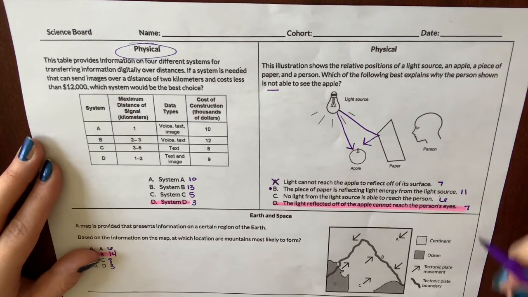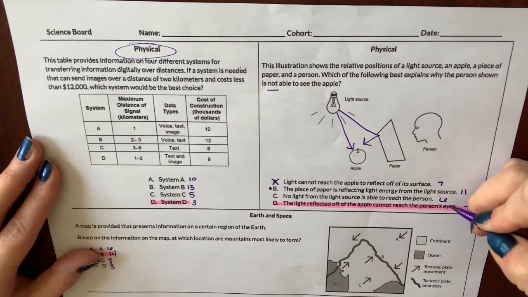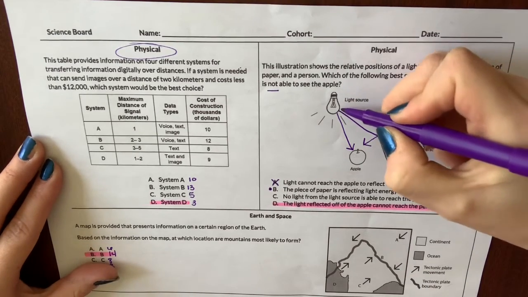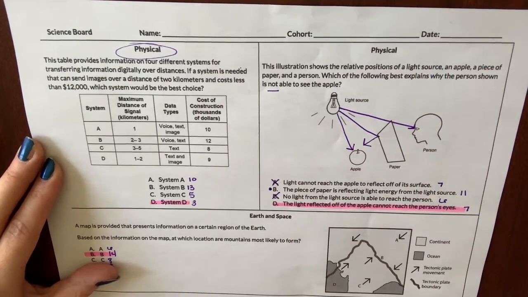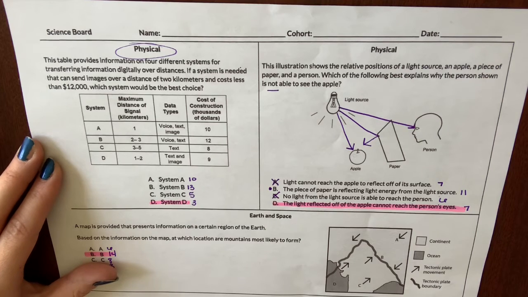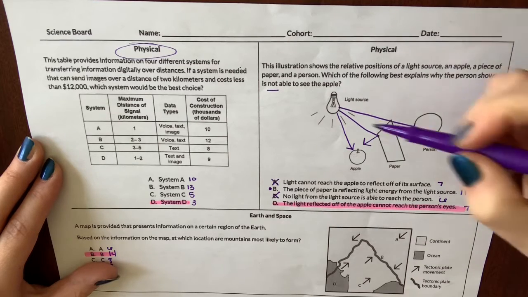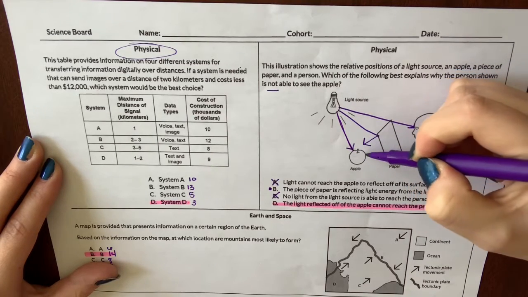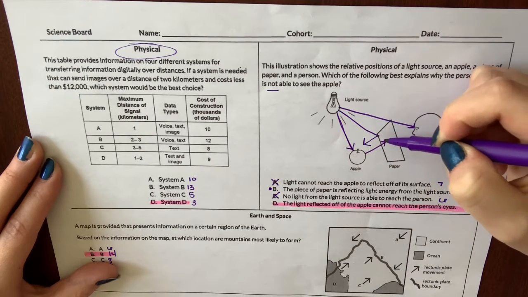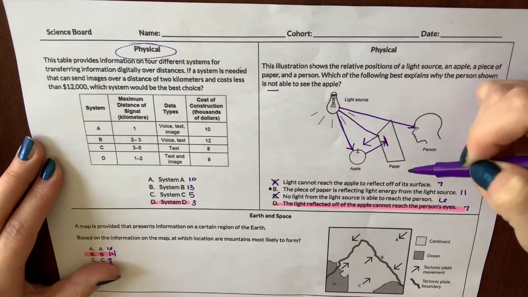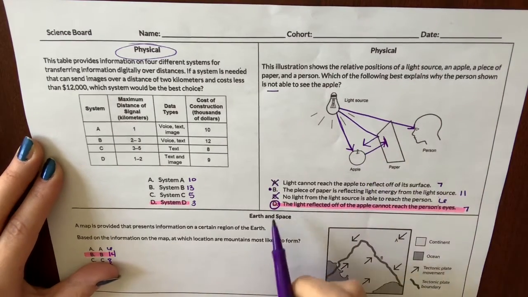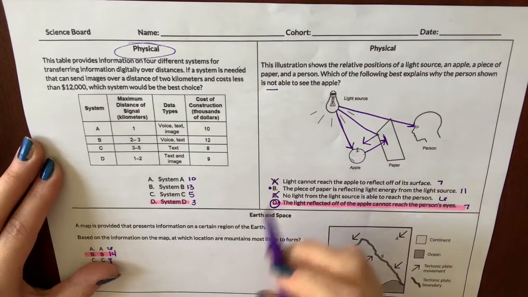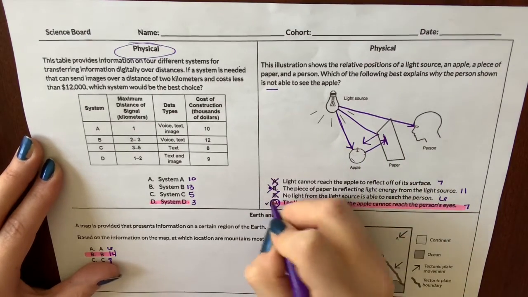Okay, let's look at letter C. No light from the light source is able to reach the person. Well, I know that that's not true, because it is able to reach the person. And D, the light reflected off of the apple cannot reach the person's eyes. So there's light reflecting off of the apple, and it's being stopped by the paper. So I know that D is the best answer because the light that's reflecting off of the apple is being stopped by the paper, and I checked it.